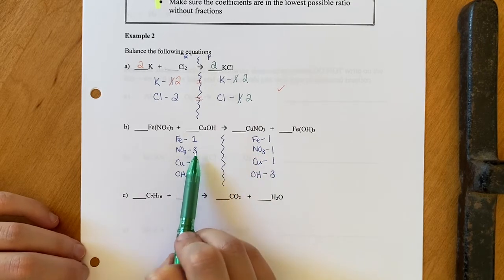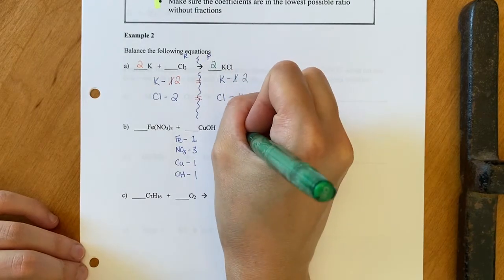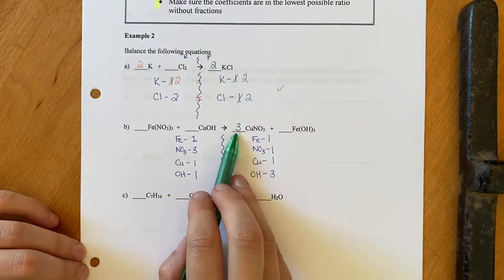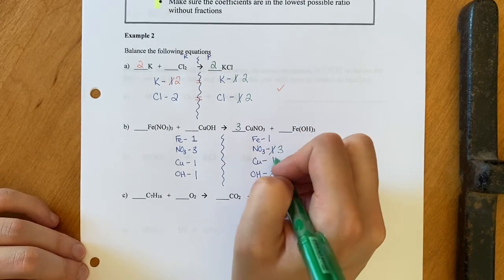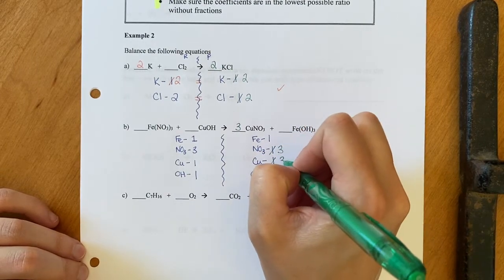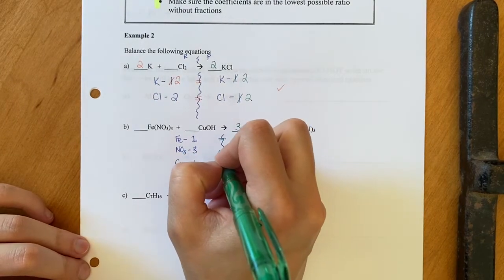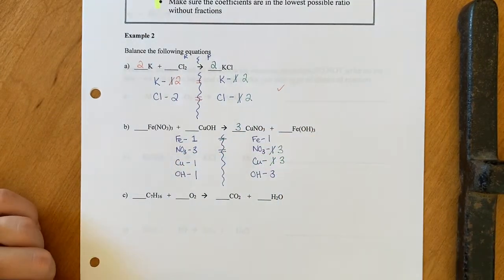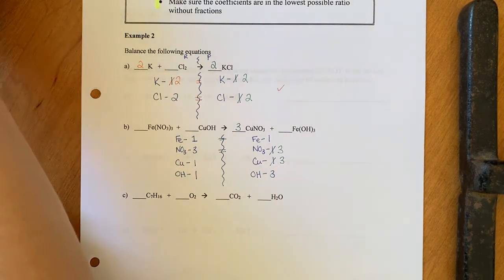So for the nitrate group, I have 3 on this side. I'm going to need 3 on the other side. So I'm going to add a 3 there, which is going to change this from a 1 to a 3. And it's also going to change the copper from a 1 to a 3. So now iron is equal and nitrate is equal, but my copper and my hydroxide are not.